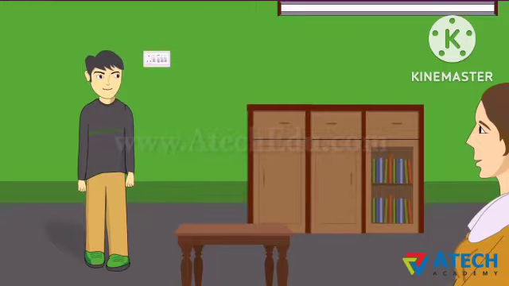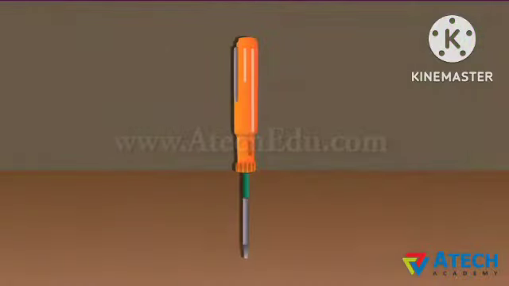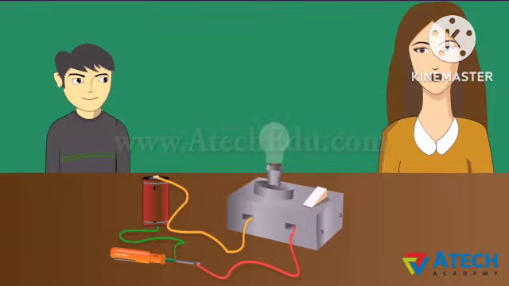To understand this, let us do some activities. You know that a tester is equipment used to test solid materials, whether they conduct electricity or not. So, whenever we touch this tester to a simple electric circuit, the bulb will glow. But the bulb is not glowing, Mom. Yes, what are the possible reasons for this?